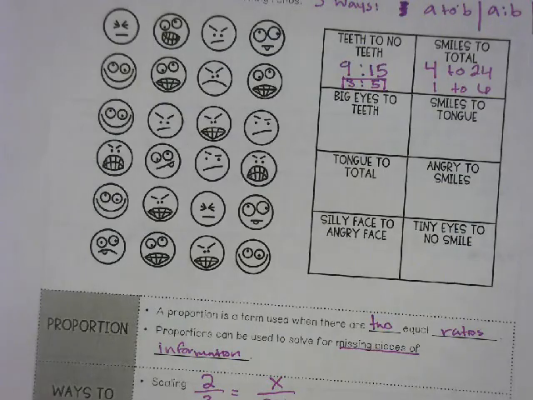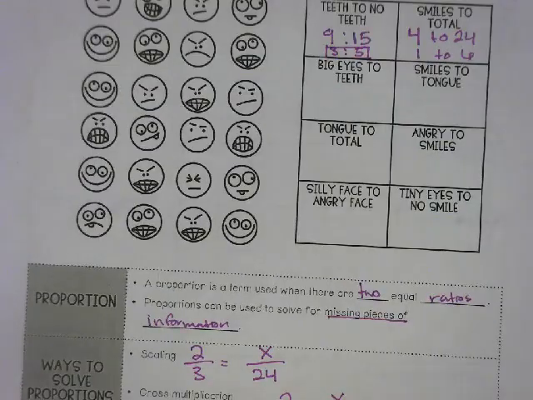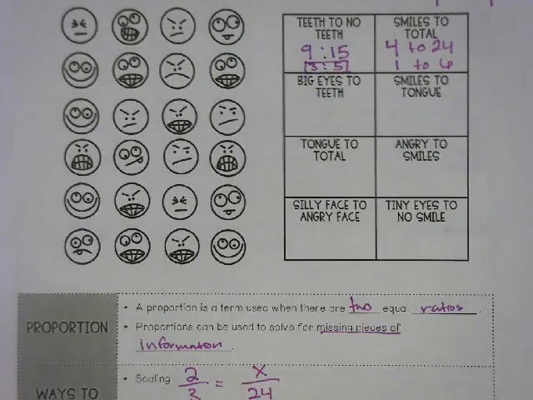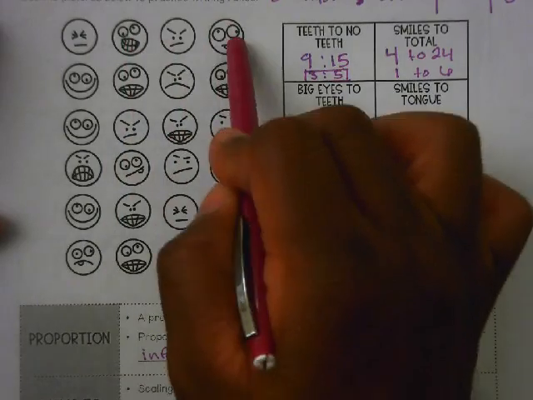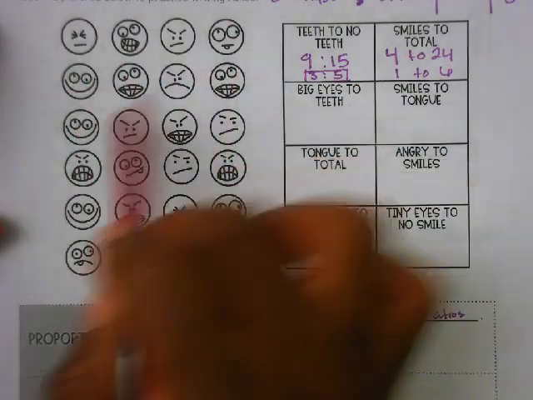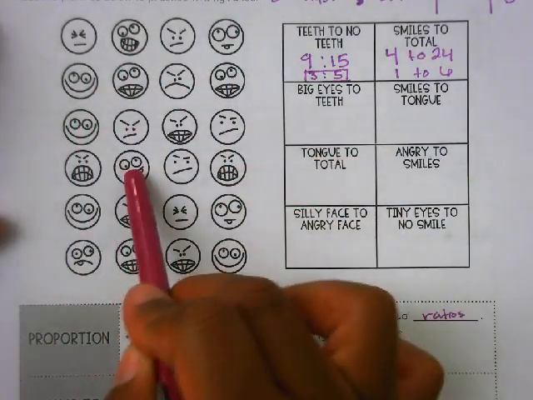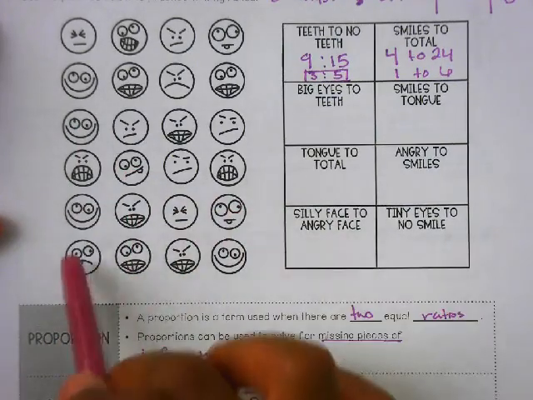And then we have the next one. It says big eyes to teeth. So the number of smileys or emojis with big eyes compared to the teeth. So let's see. 1, 2, 3, 4, 5, 6, 7, 8, 9, 10, 11, 12.